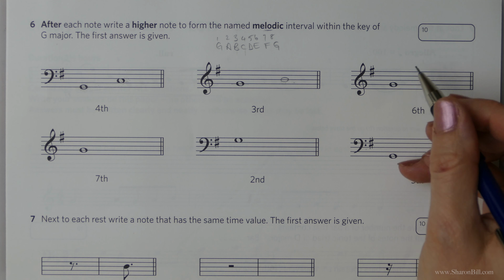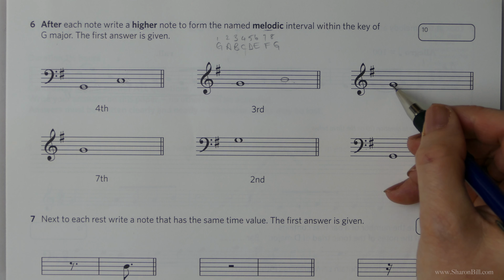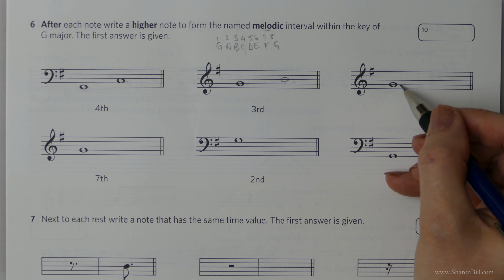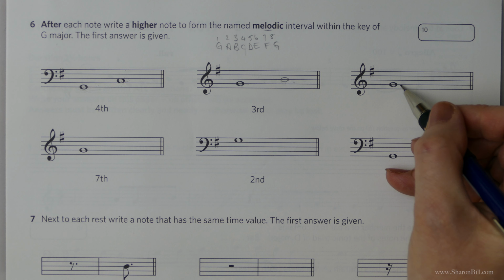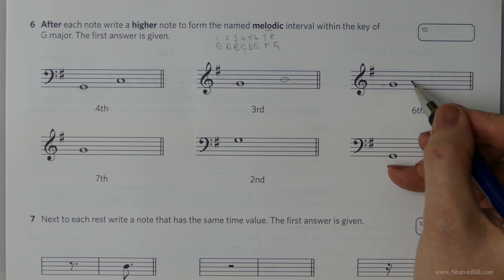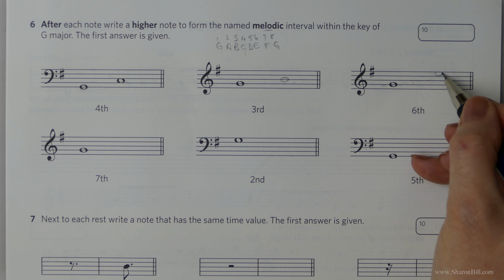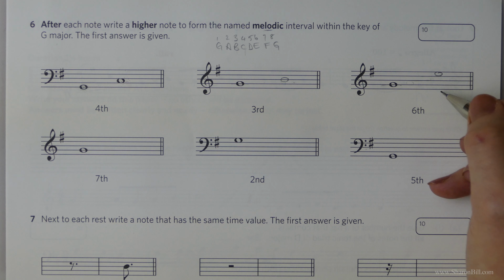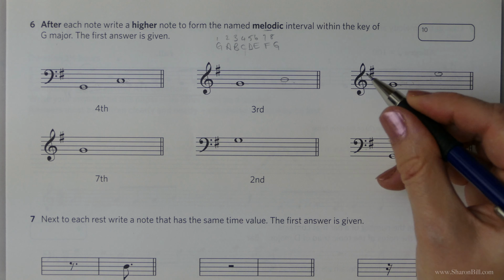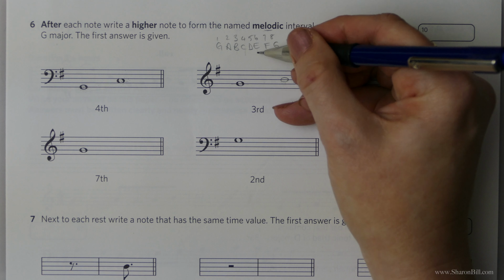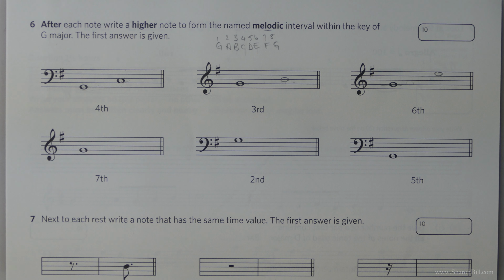So still in this treble clef, but we're counting higher, up a 6th. So still counting this lowest note as number 1. 1, 2, 3, 4, 5, 6. And that takes us to F, A, C, E in the treble clef, which is the 6th. So we know we've not gone wrong.